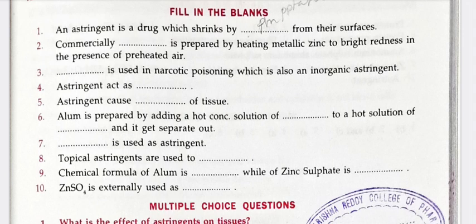Here, how do you prepare it? It's the same question. Alum is prepared by adding a concentration of ammonium sulfate to a hot solution of aluminum sulfate. Alum is nothing but aluminum sulfate with ammonium sulfate or potassium sulfate, any two sulfates. So alum is prepared by adding a concentrated solution of ammonium sulfate to a hot solution of aluminum sulfate.